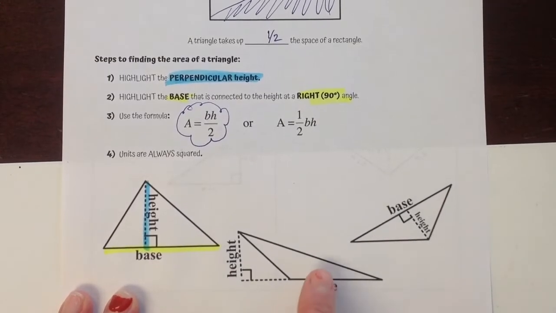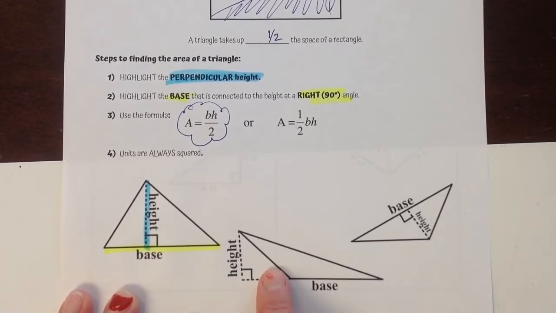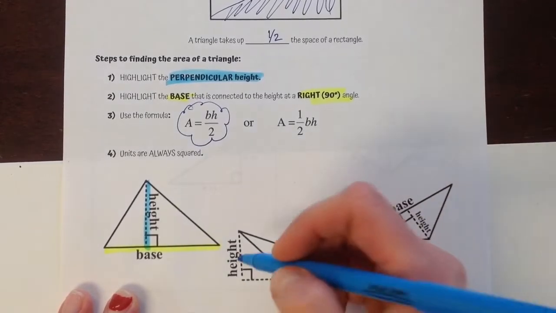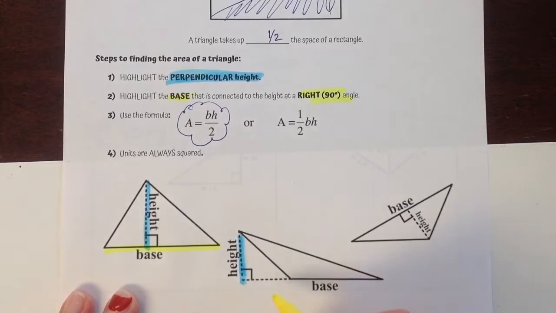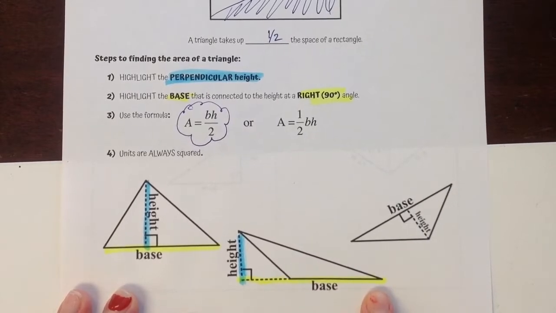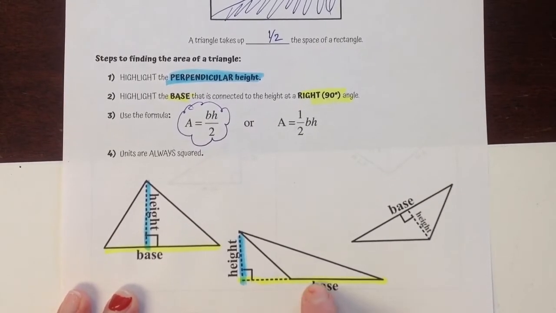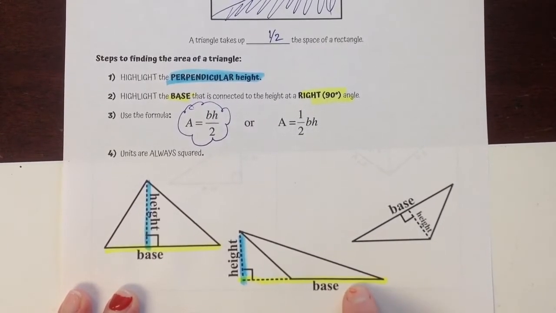If you look at this triangle, there's 3 sides, and there's no height. So what you do is you draw a line down and connect it to the base to make your triangle with a 90-degree angle. So I find my height. And again, there's my 90-degree angle, so I'm going to highlight my base. And it is the entire length of that line, the one that I created, and then it goes all the way to the triangle too.